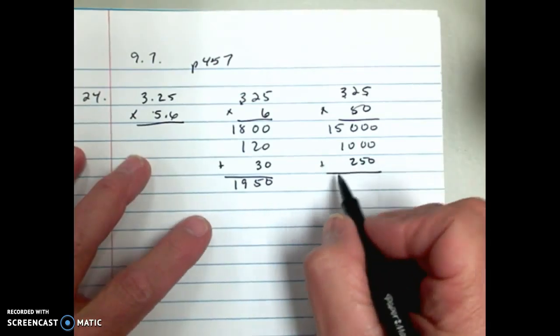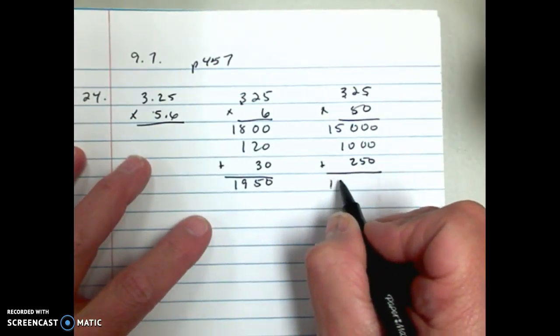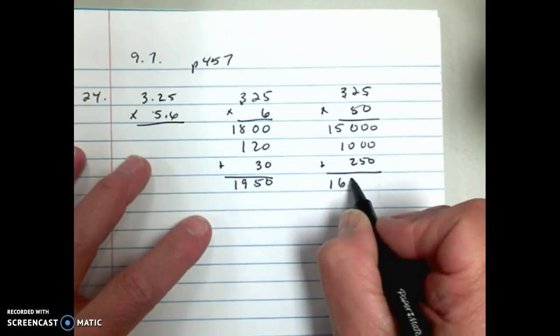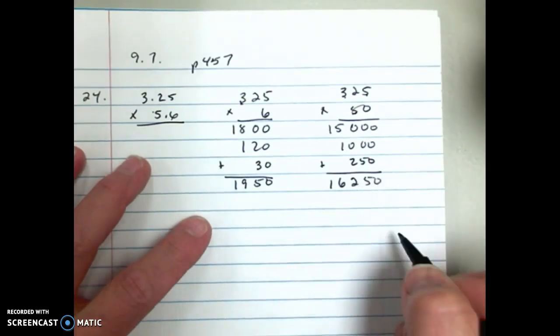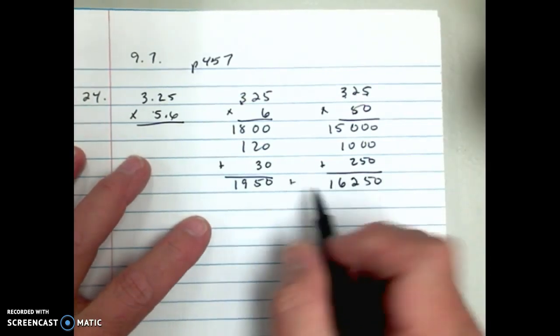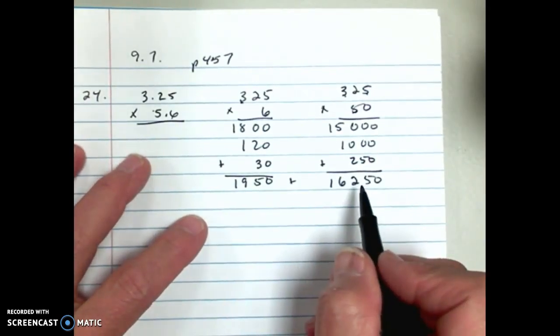And then we add all those parts together, and we get 16,250.